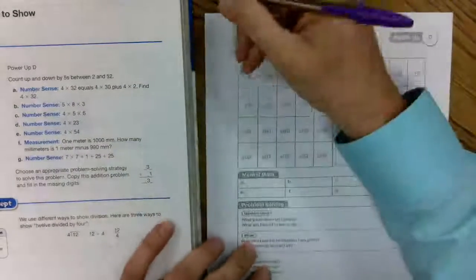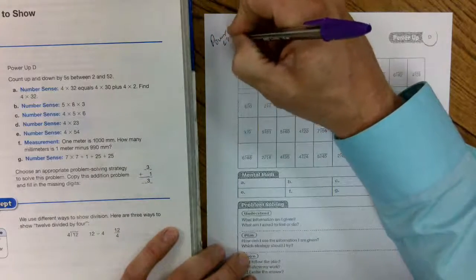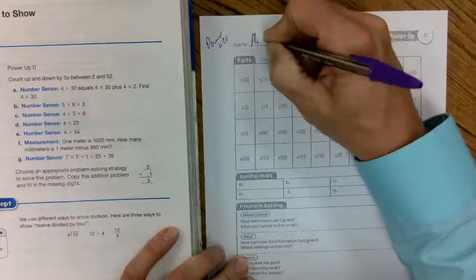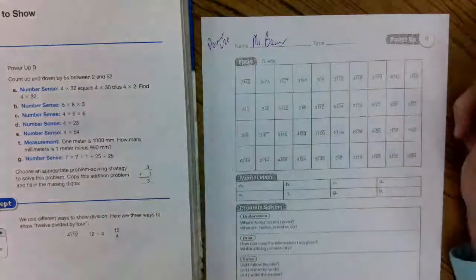Alright, we are on Fact Power Up Lesson 20 today. Start with your name at the top. We finally get to Power Up D today, which is division.